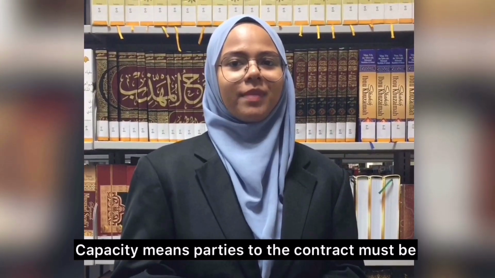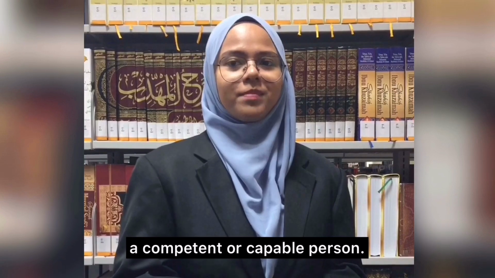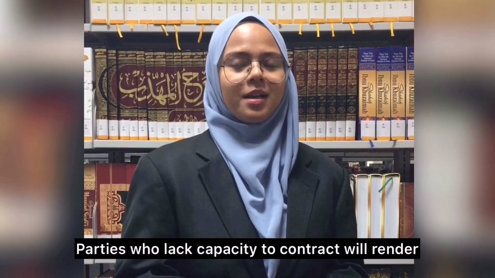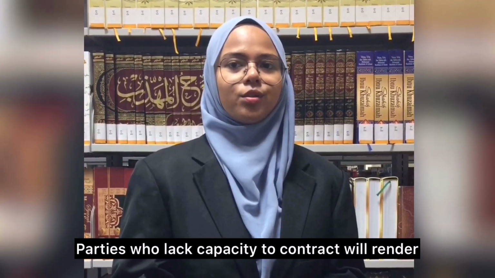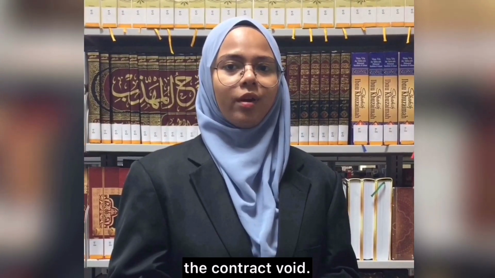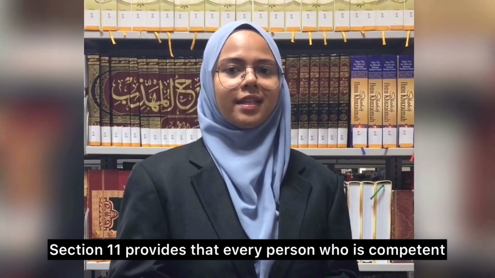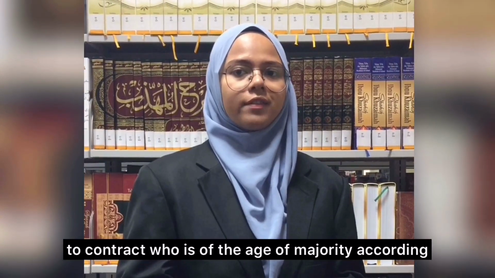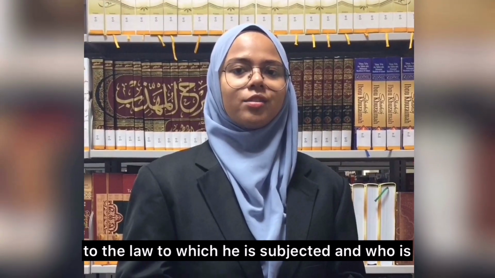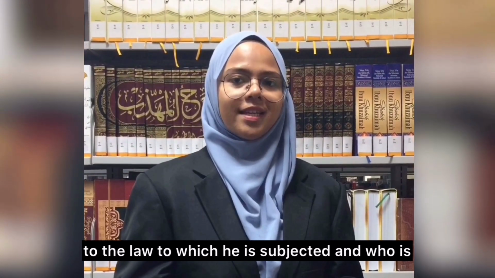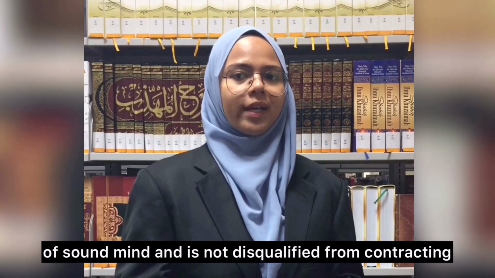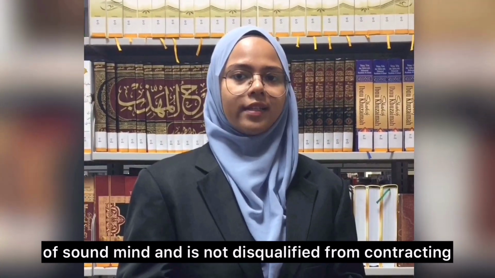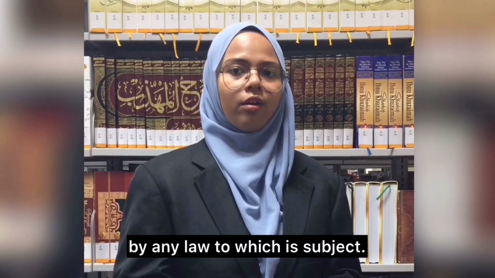Definition of capacity. Capacity means parties to the contract must be a competent or capable person. Parties who lack capacity to contract will render the contract void. Section 11 provides that every person who is competent to contract, who is of the age of majority according to the law to which he is subjected, and who is of sound mind and is not disqualified from contracting by any law to which he is subject.